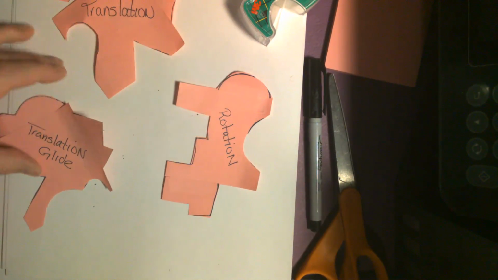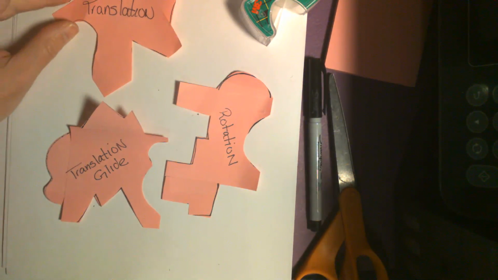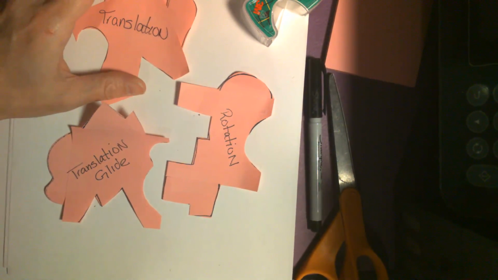All right. Now, our next session will be talking about how to create your actual tessellation using the tessellation shapes that you have created and how they work together. The easiest one to tessellate with would be translation. Translation glide and rotation can be a little bit tricky, but of course they do make some interesting tessellations. So I hope this helps in the creation of your tessellation pieces, and I will see you again for our next session for how to create your tessellation.